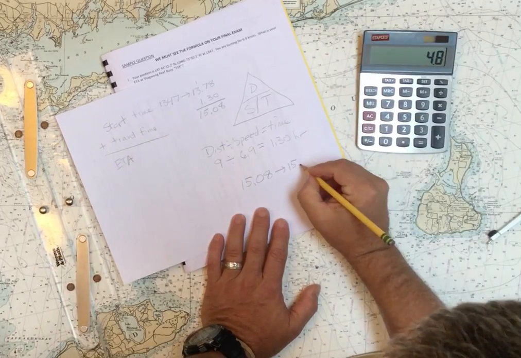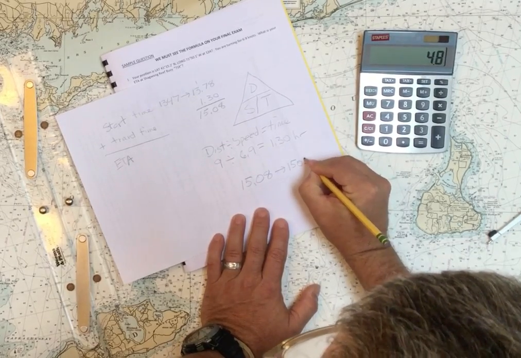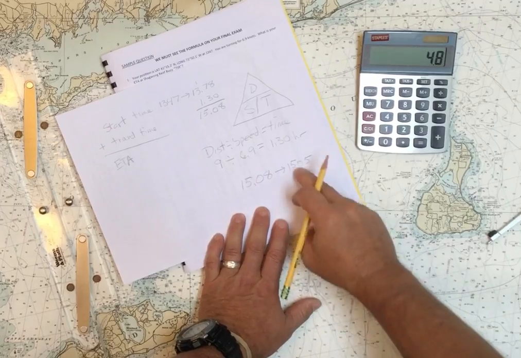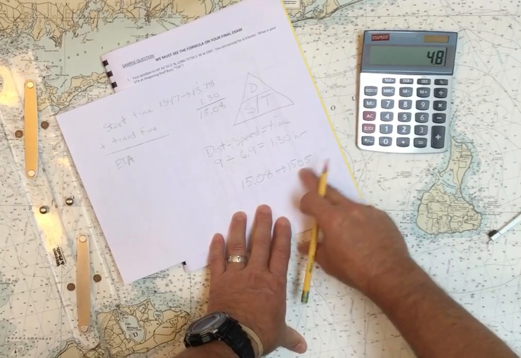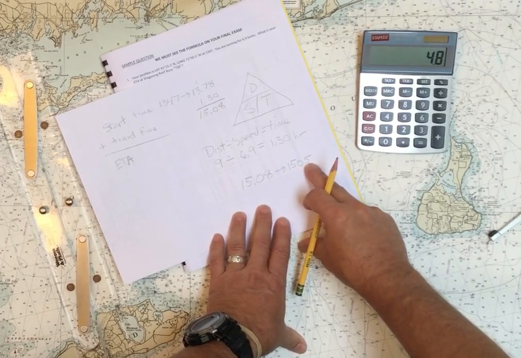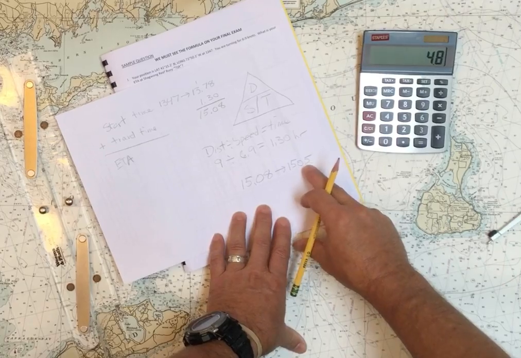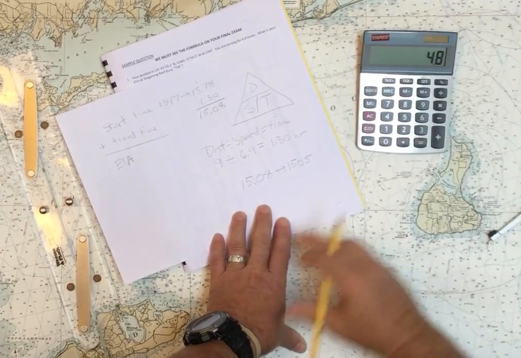So my time of arrival is 15 hours and 5 minutes, 15:05, because when we're talking about the 24-hour clock, we always write it as a four-digit number. So that's 15 hours and 05 minutes past midnight.